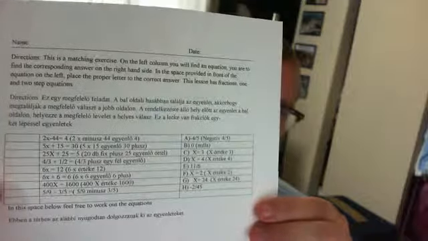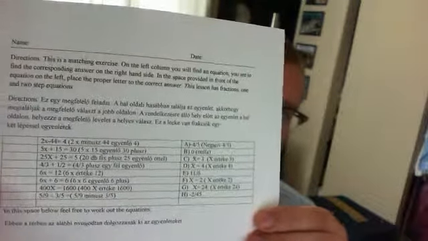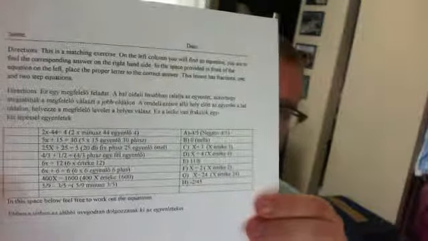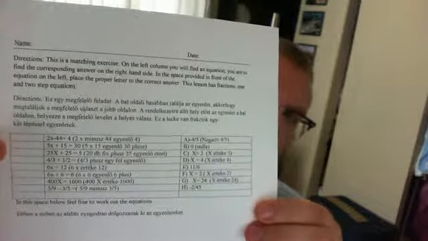So these are my 2 worksheets. The first one is the matching exercise. I have the directions at the top, followed by the Hungarian translation. The blank column where the corresponding letter goes to the equation with the translated words, and then the answers with the translations.